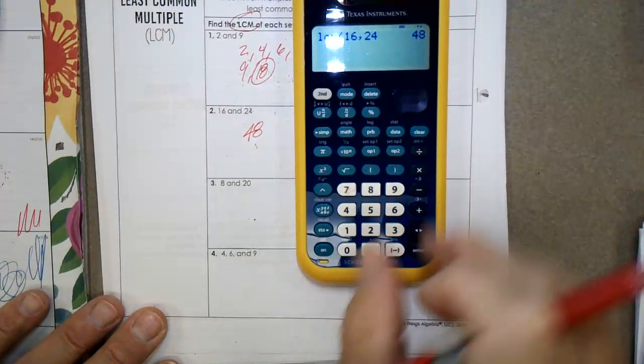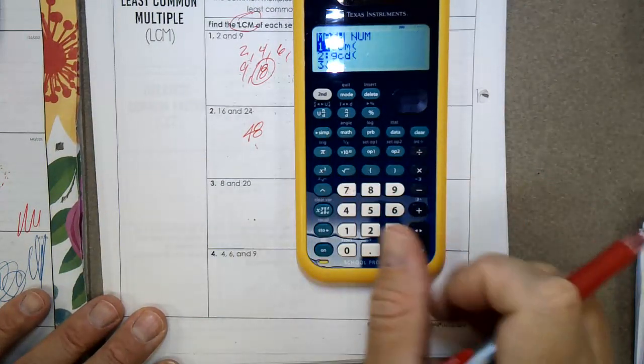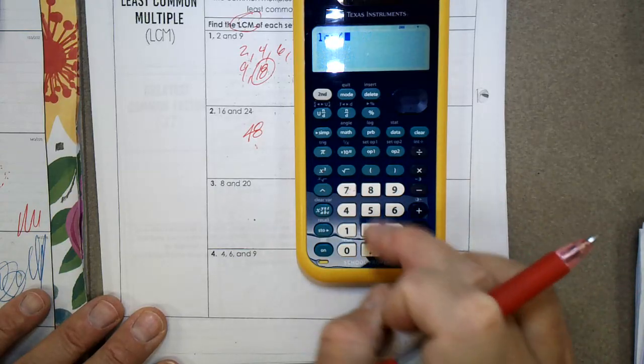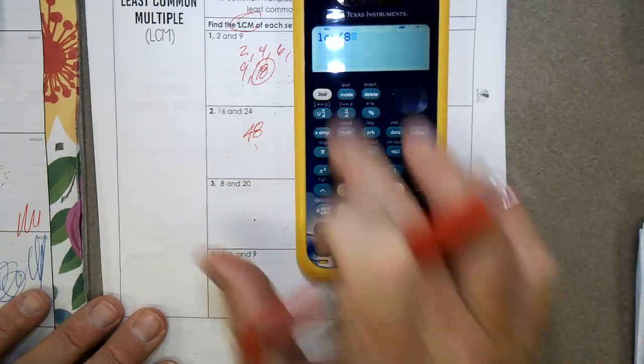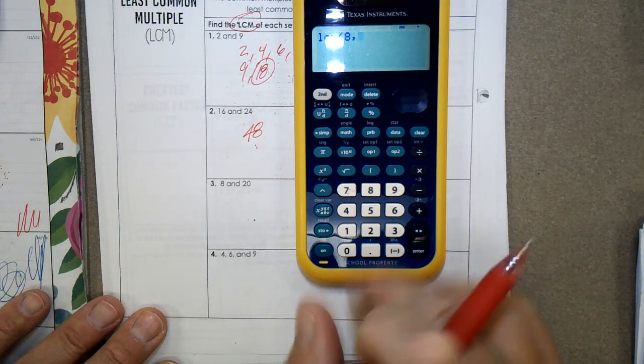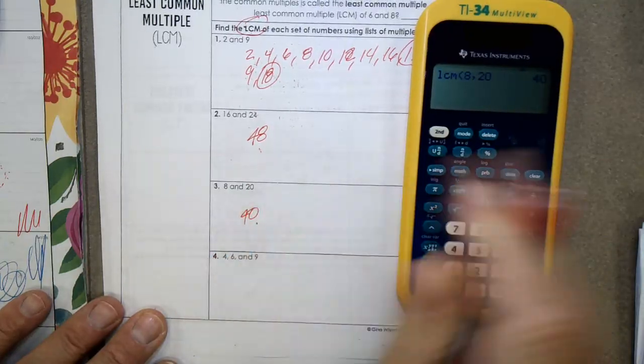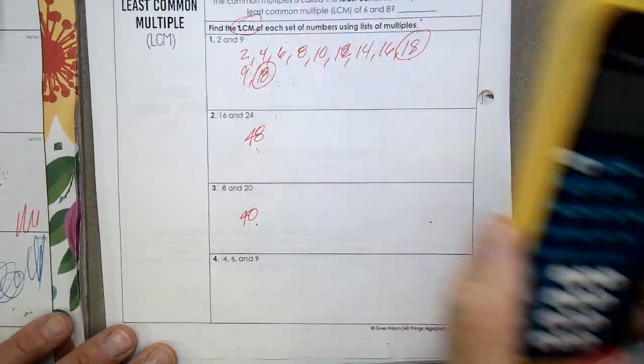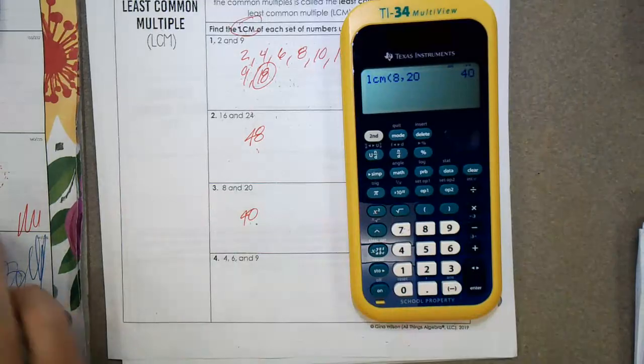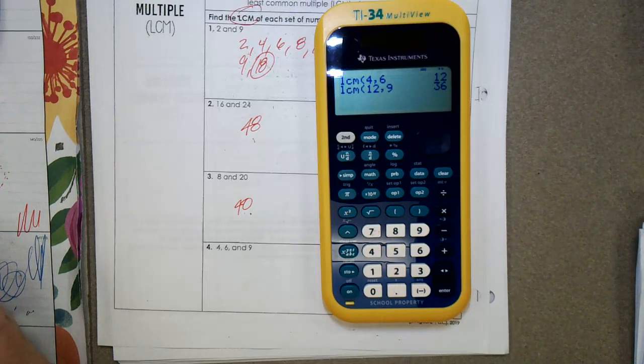Next one up. Hit math, LCM, enter. 8, second decimal, 20, and the smallest number is 40. Write it down.